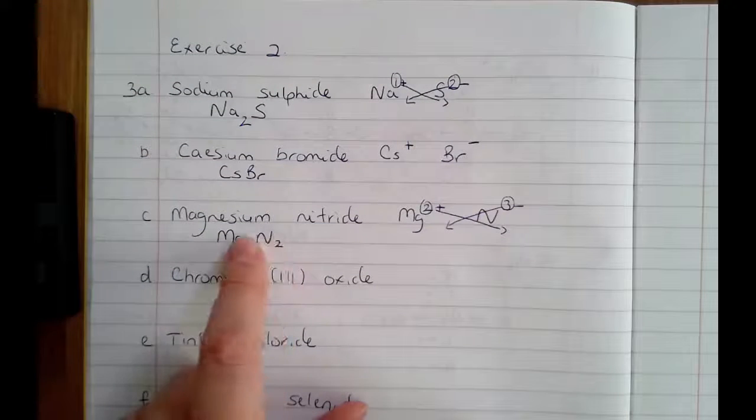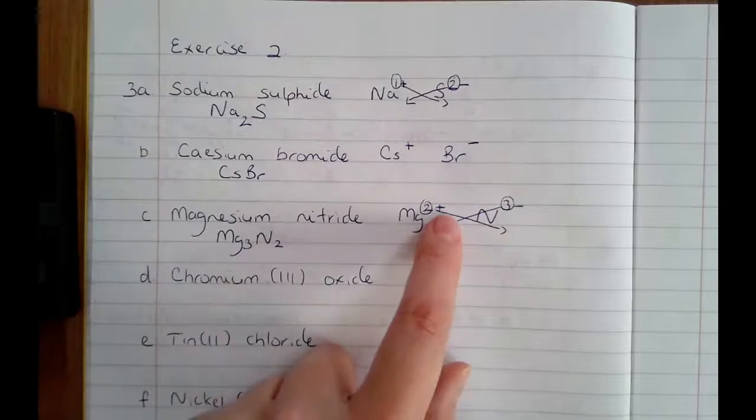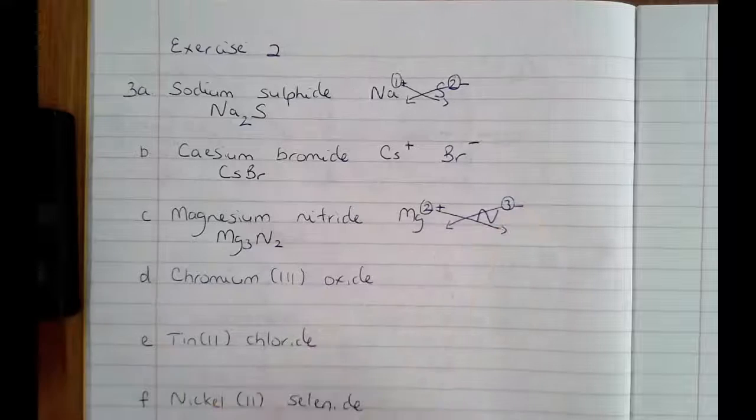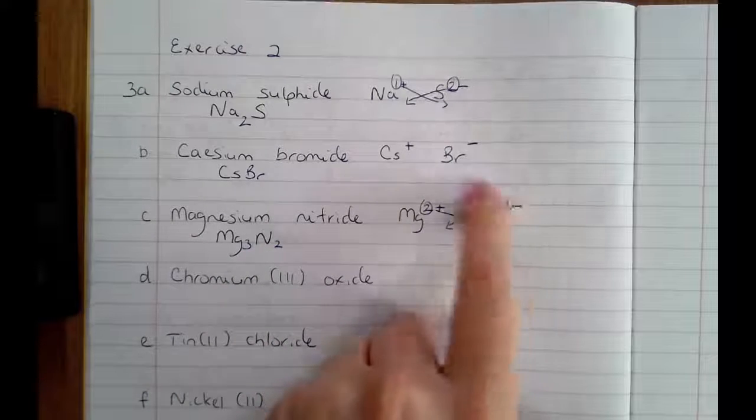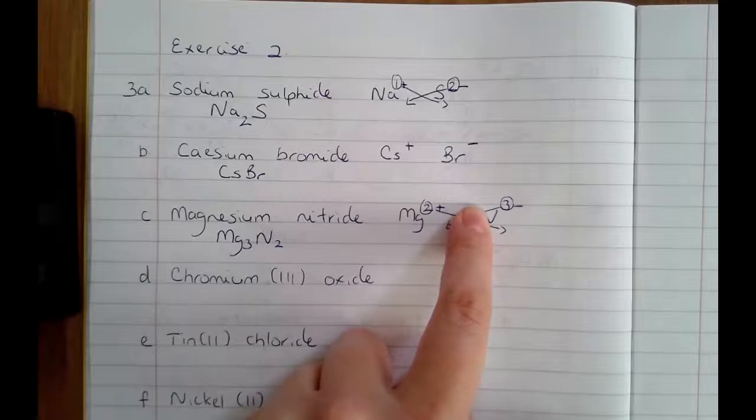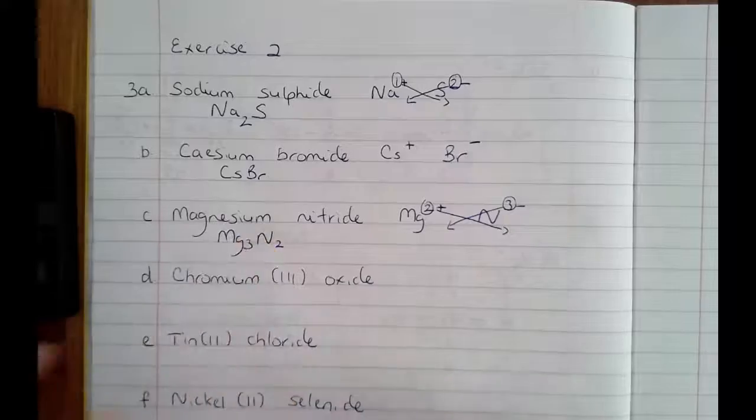It's really important that when you're writing your final answer, you do not include the plus and the minus. Your answer should include your symbols for the elements, and it should include a small number with no charges. It's fine to use the charges to work it out, but your final answer should not include charges.